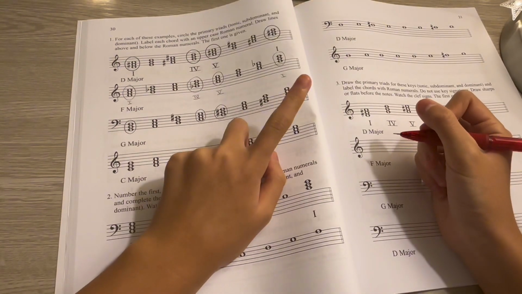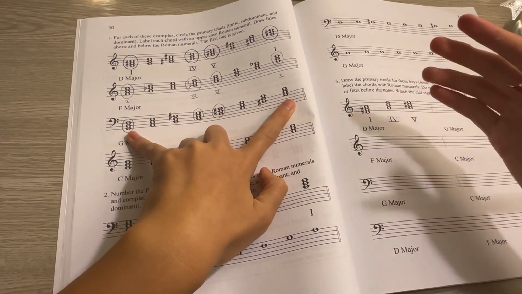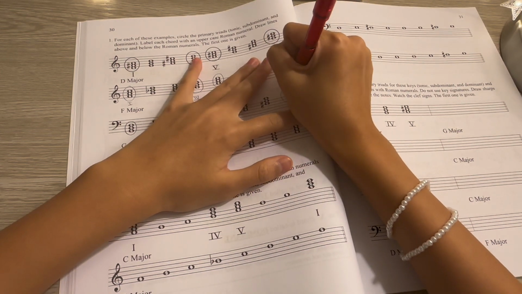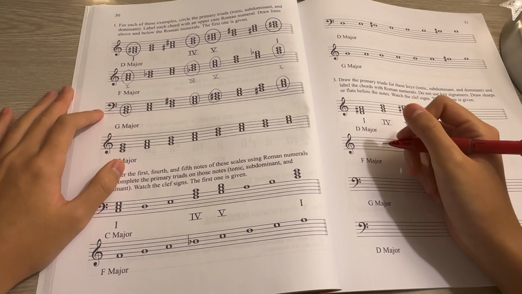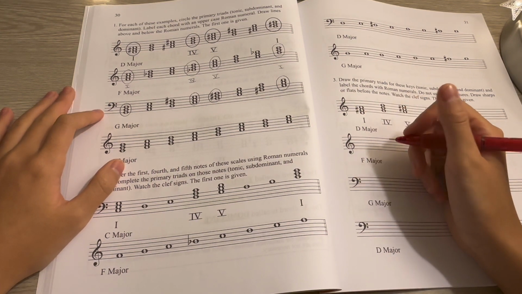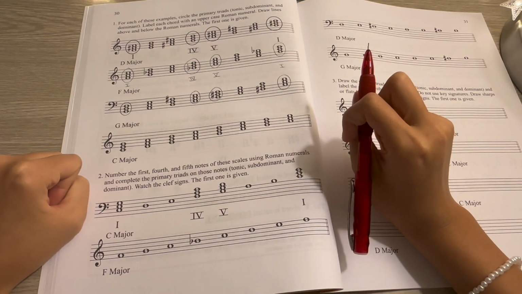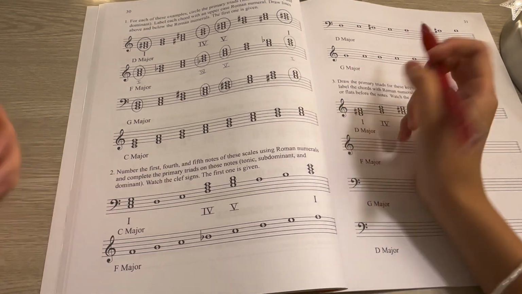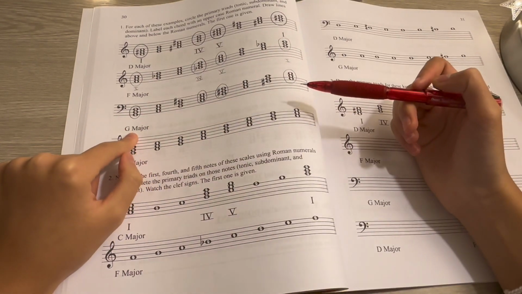6, 7, 8. So remember, 8 and 1 are the same thing. So they're both tonic. So the last one's also circled because, well, I guess you shouldn't really say it's the first triad because it's not really the first triad. It's just like, how do we put this? Like, I mean, I guess it is the first triad. It is the first triad, but this one's just an octave higher.